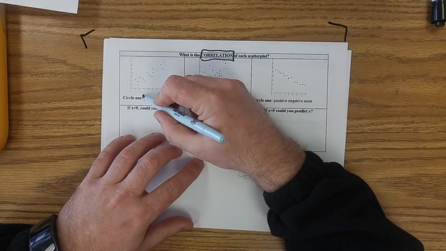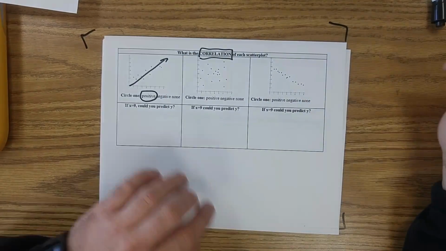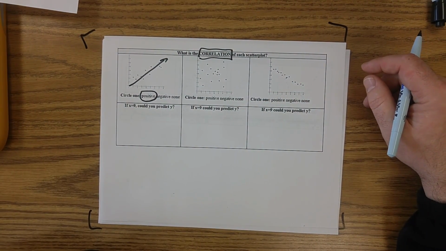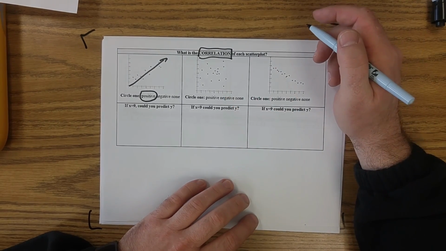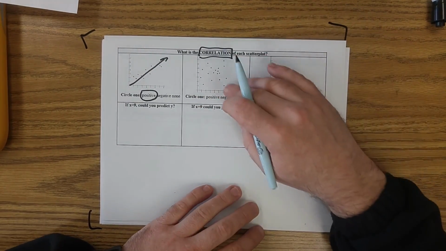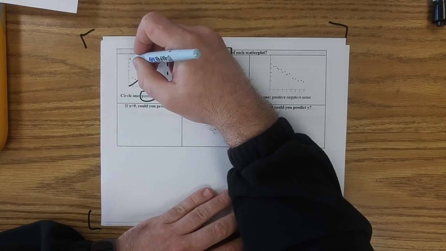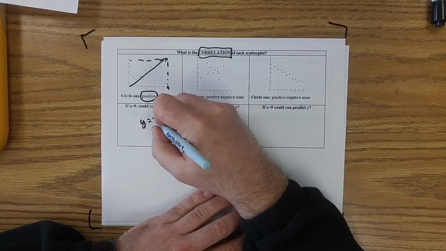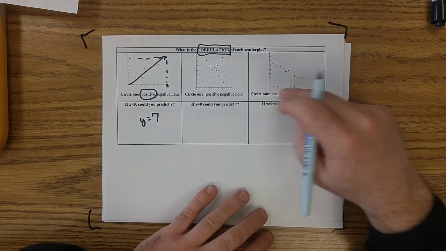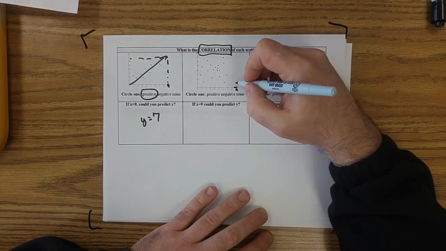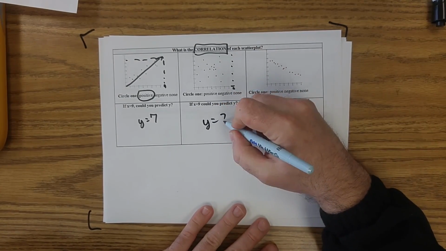Did you say that this one was positive? All right, kind of looks like if we were to draw a line, it would have a positive slope. Positive. This one, I can't really tell. I wouldn't be able to predict anything. Like here, if x is equal to 9, I could predict that y might equal 7, somewhere around 7. That's an estimate. It's not an exact answer, it's an estimate. Here, 9, I don't know. It could be here or here or here or here. There's not really a pattern here, so I can't find out. Y is equal to, I don't know.